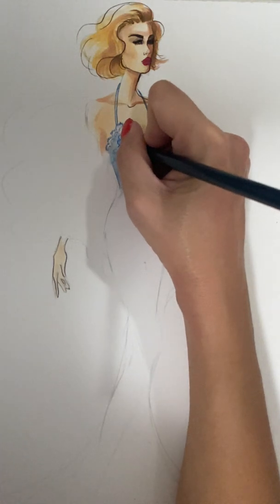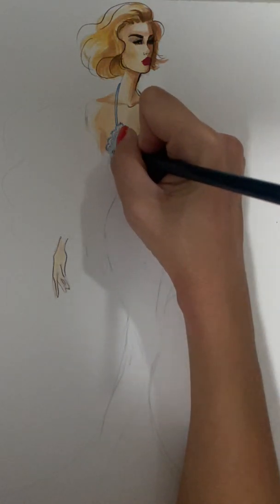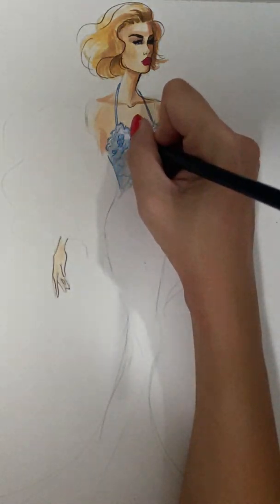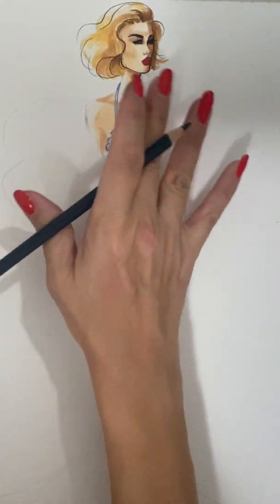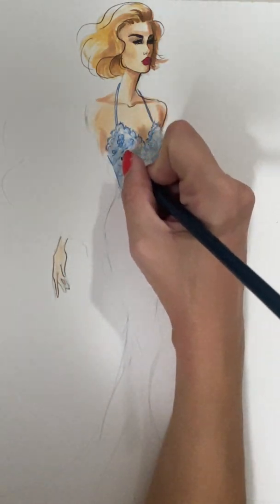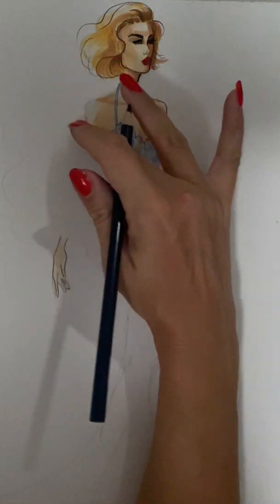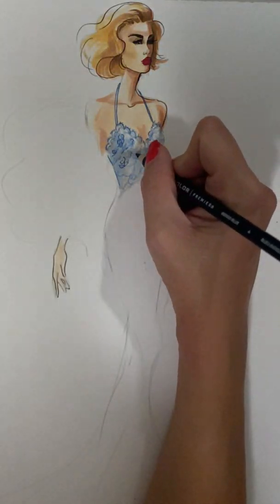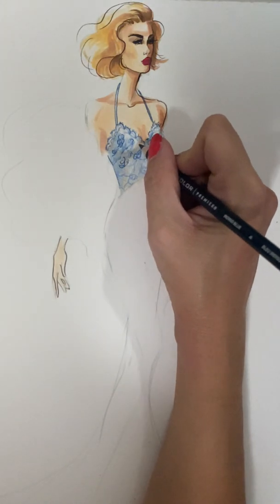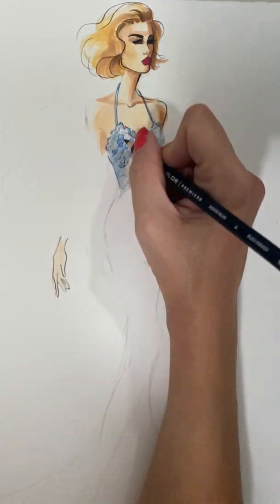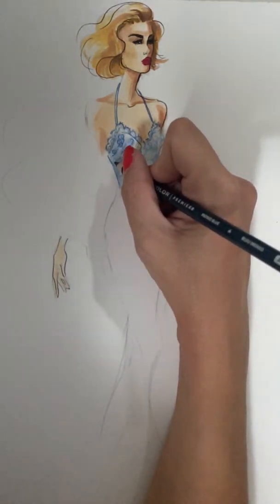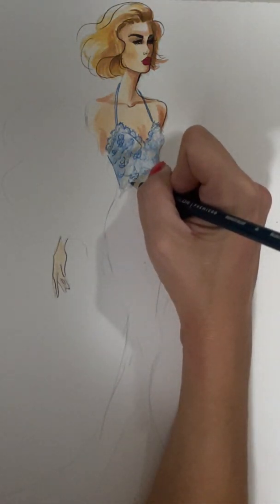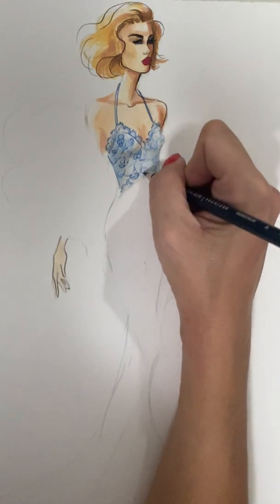Also, I want to emphasize a little bit of my botanical pattern. Maybe not everywhere, but more in the area that's highlighted, meaning maybe on this side a little bit more than on that side. It serves two purposes, so it saves you time, and at the same time it kind of makes your illustration more dynamic.